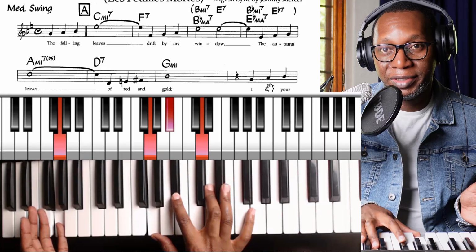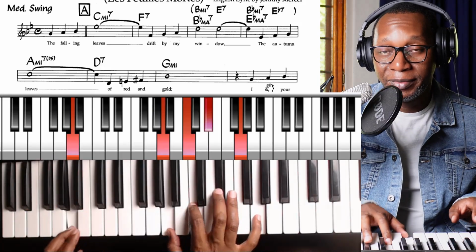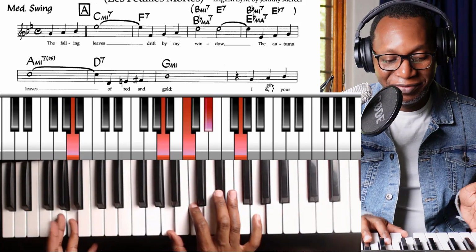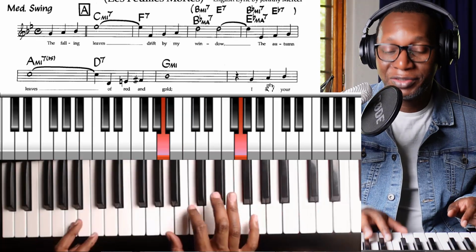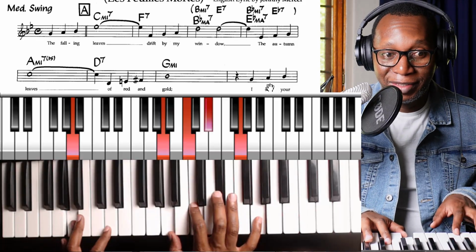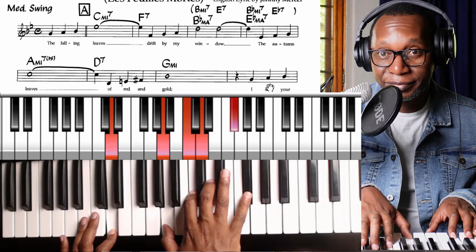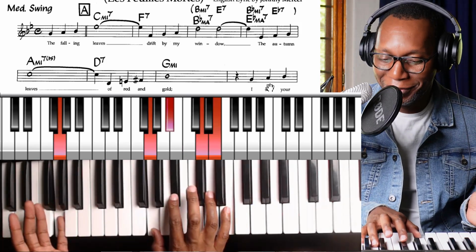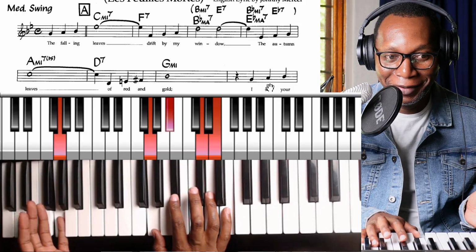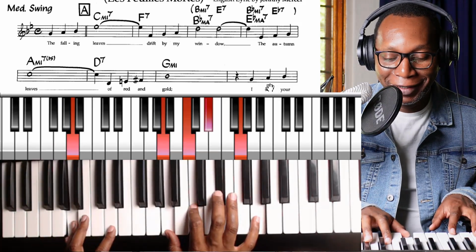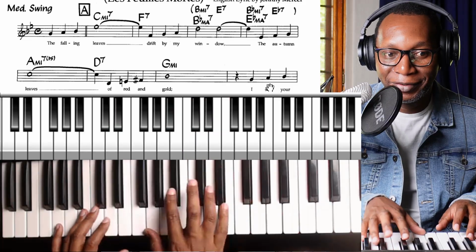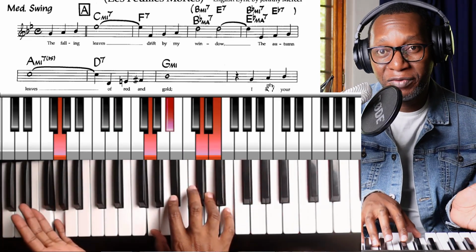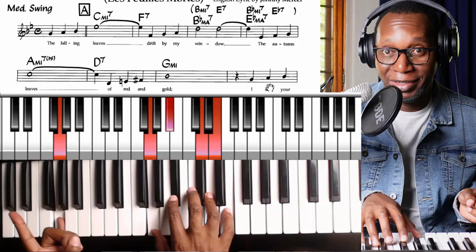The 2 in G minor is A minor 7 flat 5, sometimes just known as A half diminished. So this is 2. And then my 5 is D7. I'm actually going to play G minor 6 just to jazz things up a little bit. Okay, so there's my 2 again. There's 5, 1. So this is a 2-5-1 progression, but this time in a minor key.